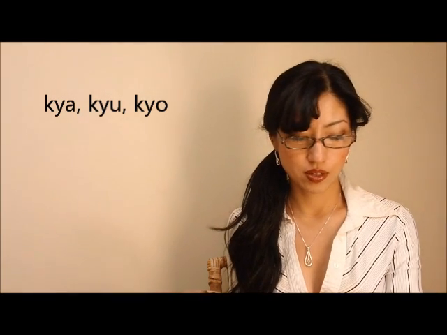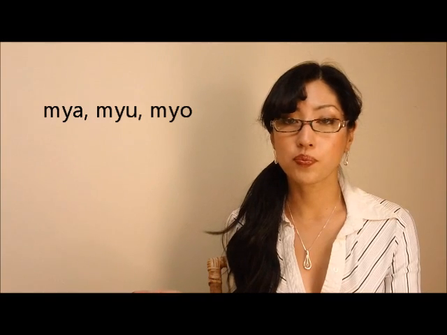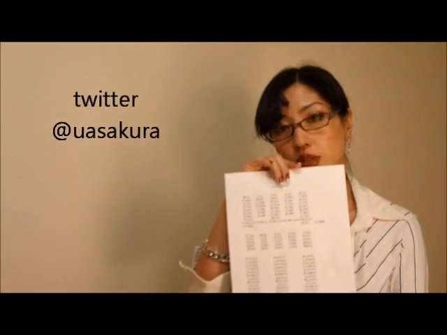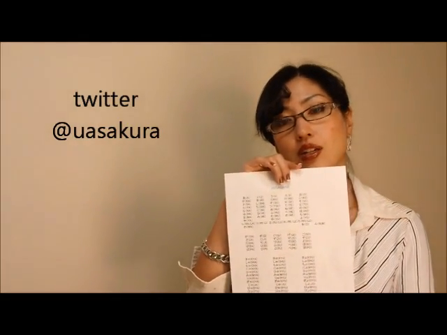What I meant was, for example, kya, kyu, kyo, or mya, myu, myo. And you can combine with all the other letters, and it's on the chart right here. There are quite a lot right here, so I'll just post it on my Twitter. Just please take a look and then practice.